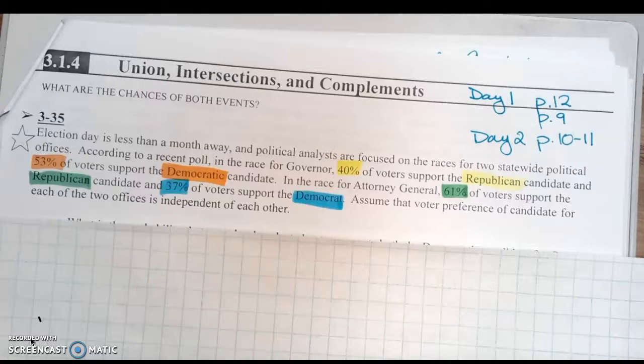In the race for attorney general, 61% of voters support the Republican candidate, and 37% of the voters support the Democrat. Assume that voter preference of candidate for each of the two offices is independent of each other. So if somebody votes for the governor for Republican, they're not necessarily going to vote for the Attorney General for Republican. They might vote Democrat, or what we're going to see as other.